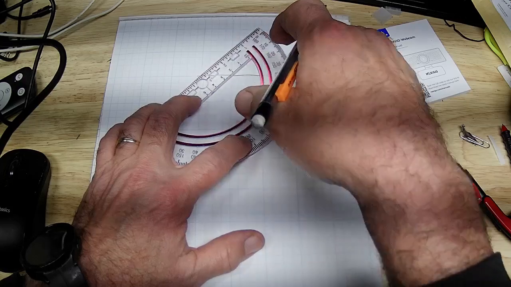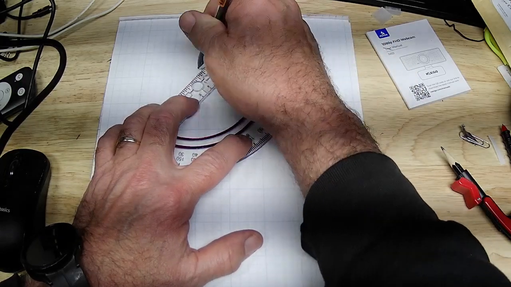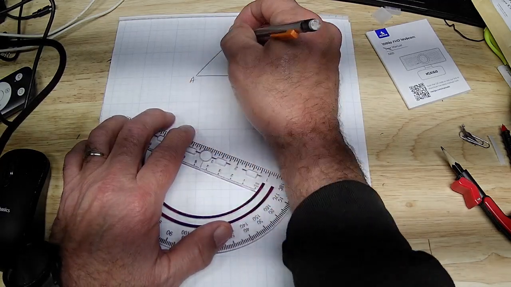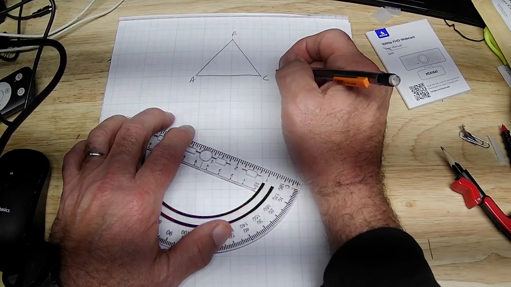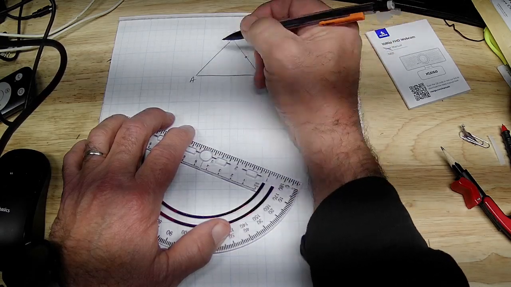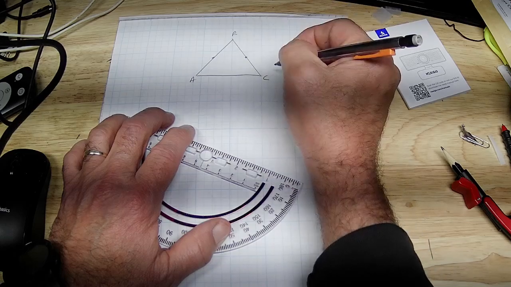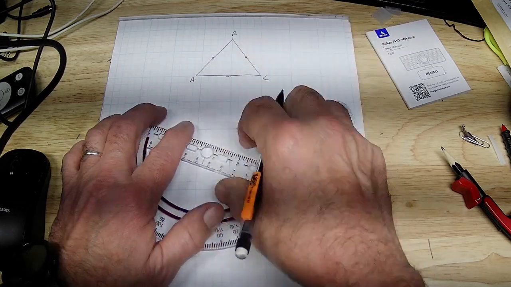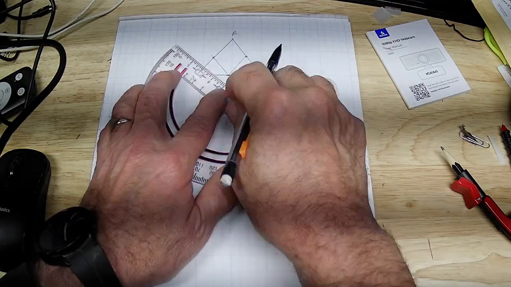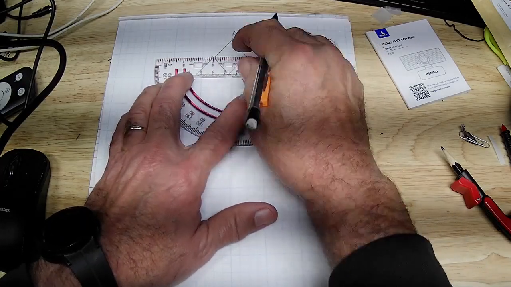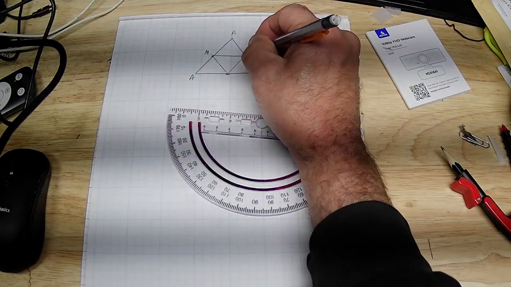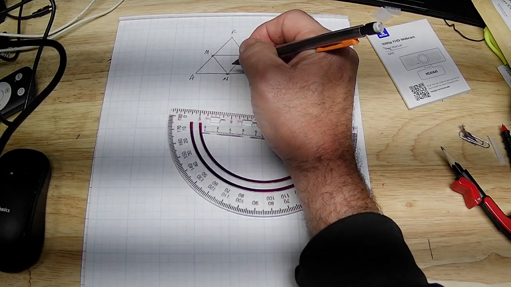It looks like this, and he labels it A, B, C. If we connect the midpoints of each side of the triangle, about like that, and we label these like he did, M, P, and N. This is the figure at the top of 330.